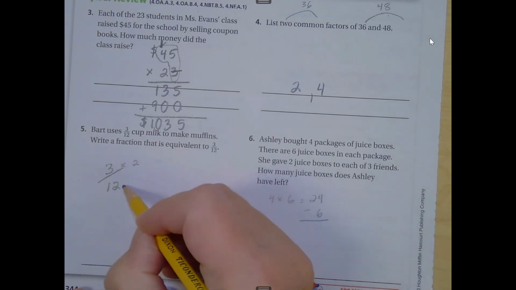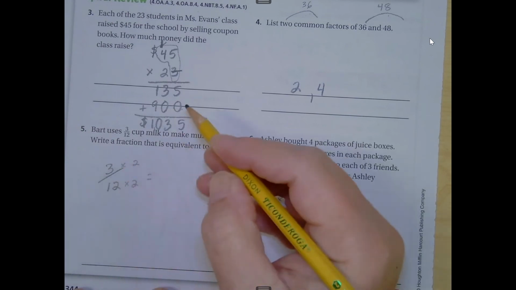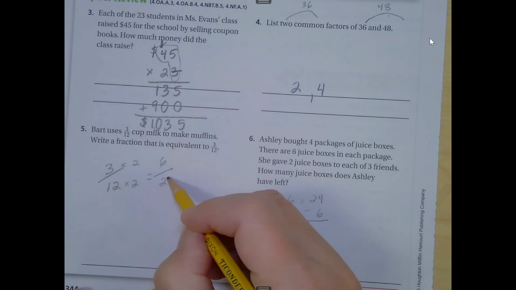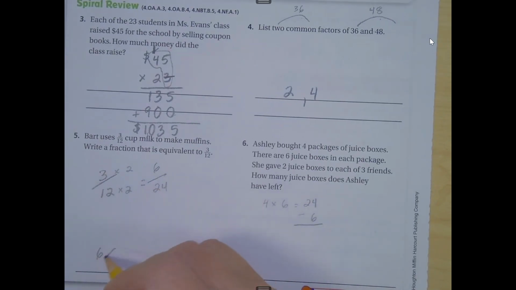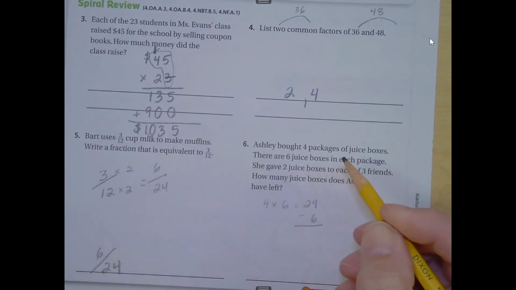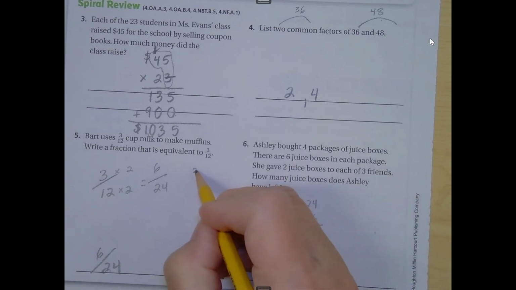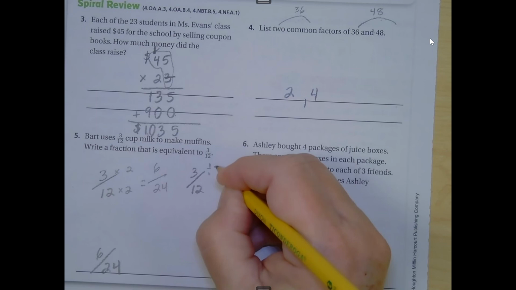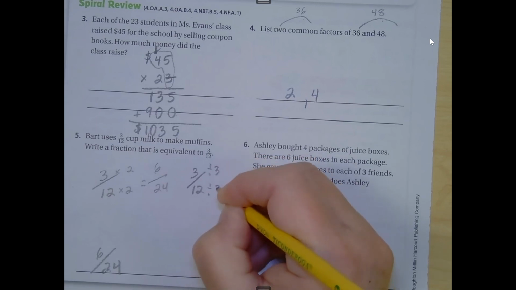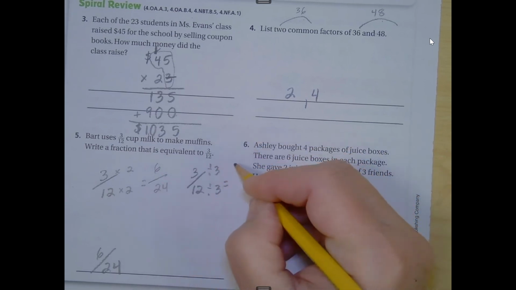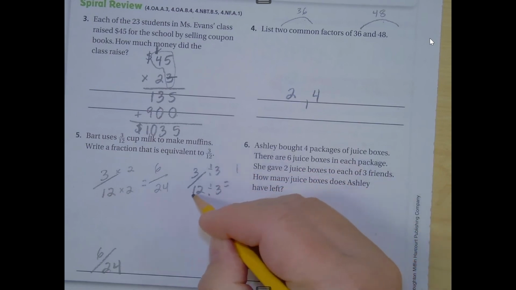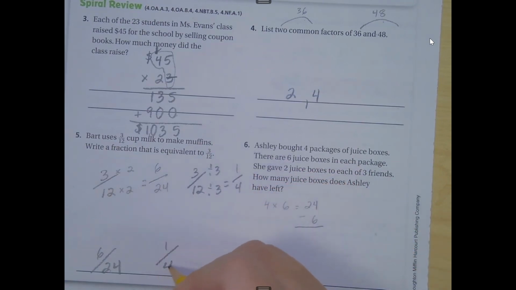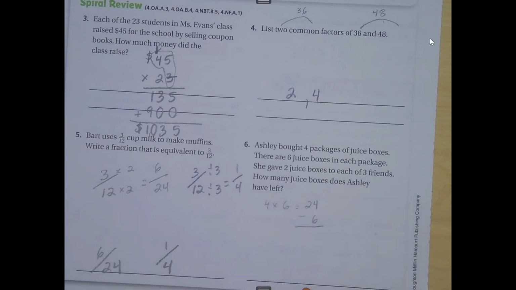If I multiplied by 2, 3 times 2 is 6. 2 times 12 is 24. So I could put 6 out of 24. Or I can do 3/12 and I can divide by 3. Divide by 3. 3 divided by 3 is 1. 12 divided by 3 is 4. So 1/4 is also a correct answer.